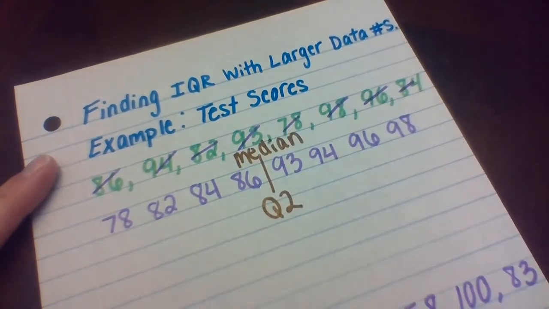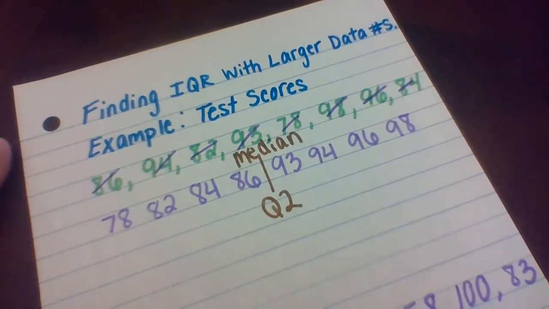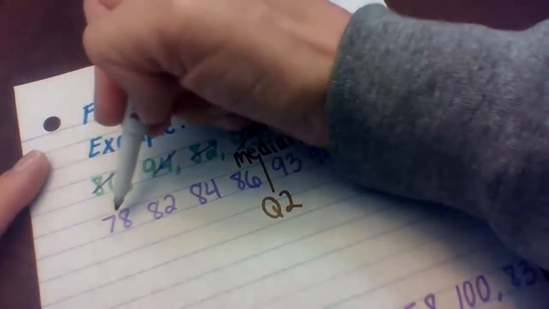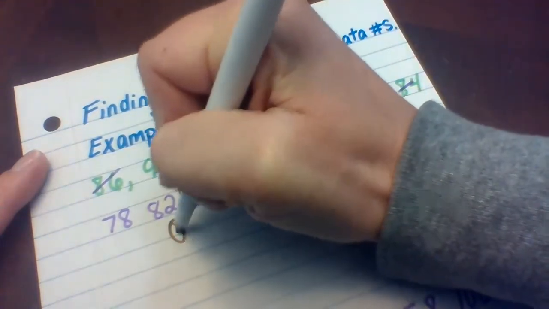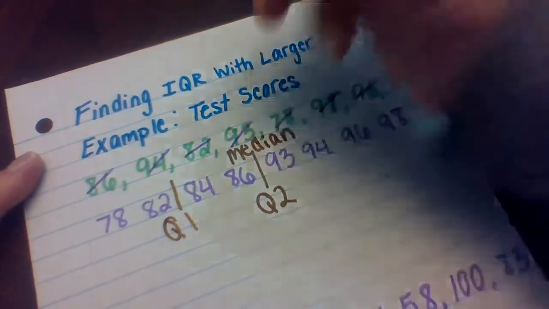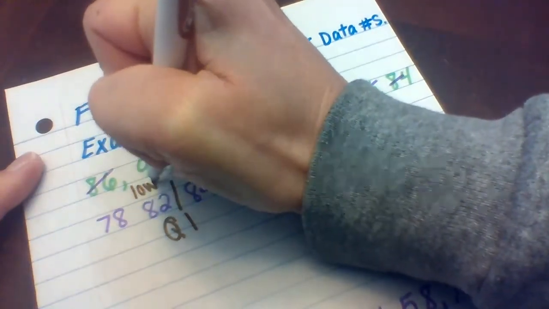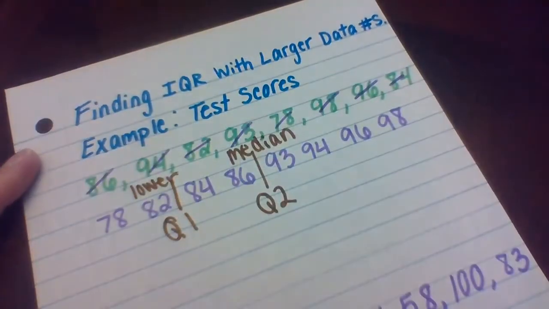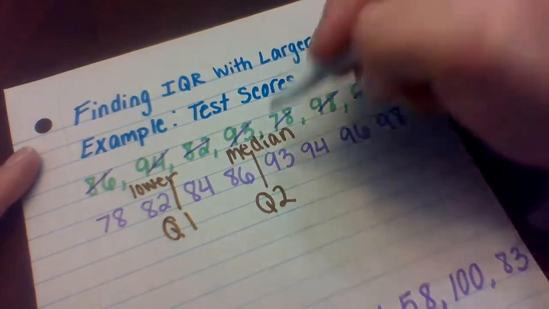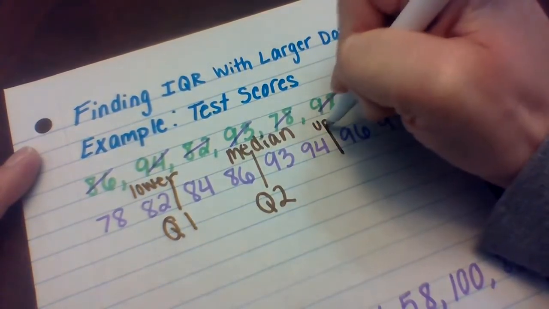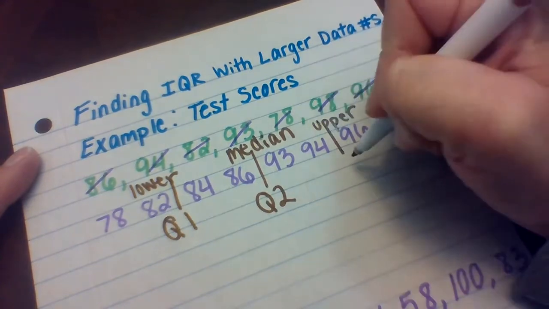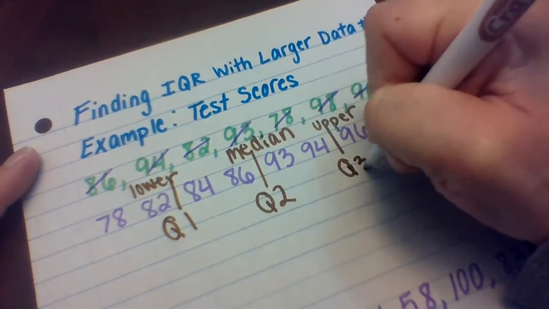And then if I look at my lower piece of data, 1, 2, 1, 2 here, this is going to be my quartile 1, or my lower quartile. And then if I move over 2 more here, I will have my upper quartile, which is quartile 3.